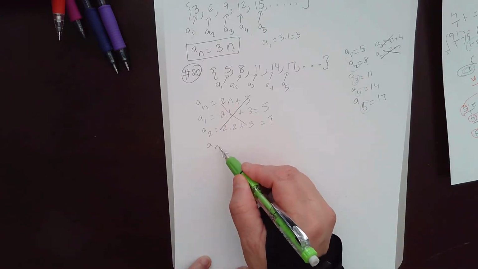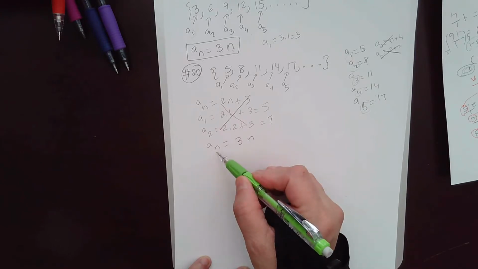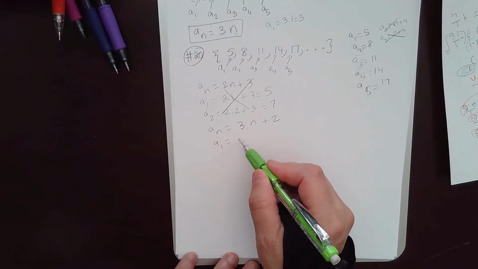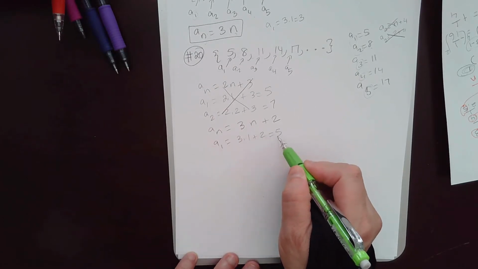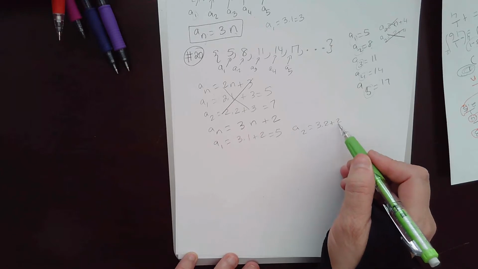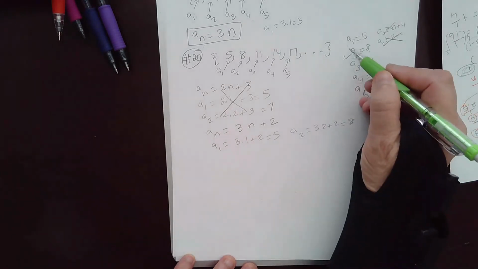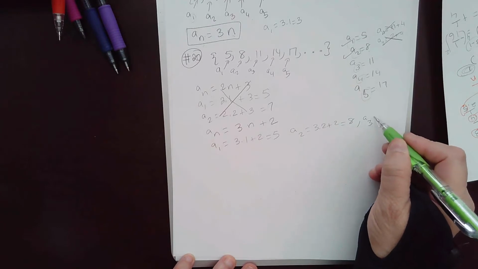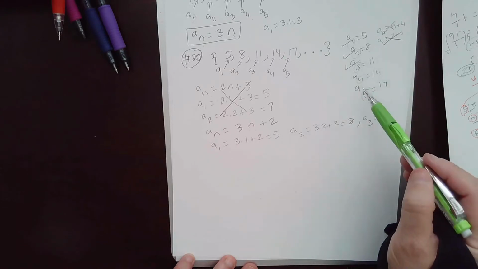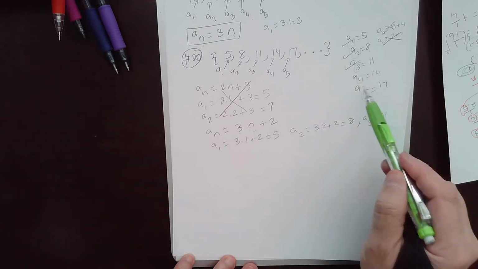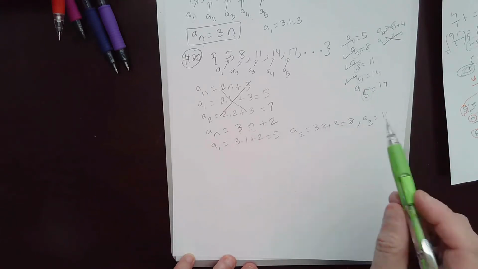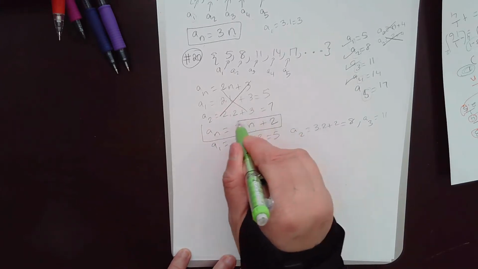But suppose, let's go ahead and try 3n. The first term, 3 times 1, plus 2. Would that work? So A1 is 3 times 1 plus 2, that's 5. So the first term works. 3 times 2 plus 2. 3 times 2, 6 plus 2, 8. Yeah, the second term works. 3 times 3, 9. 9 plus 2, 11. That would work. A4, 3 times 4, 12. 12 plus 2, 14. Works. 3 times 5, 15. 15 plus 2, 17. That's it. This is a_n.